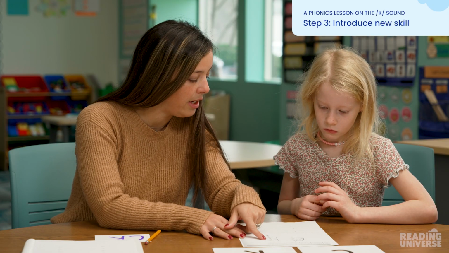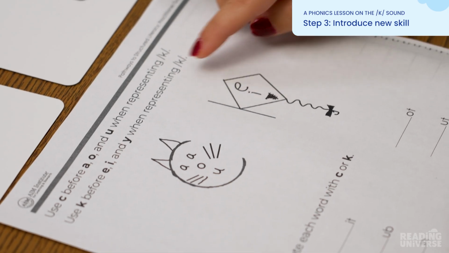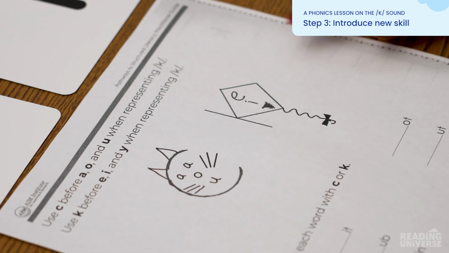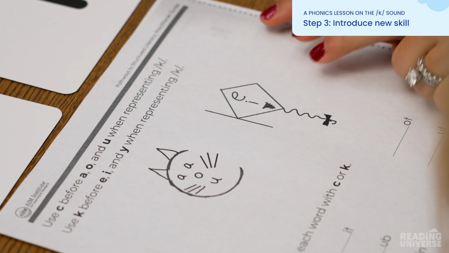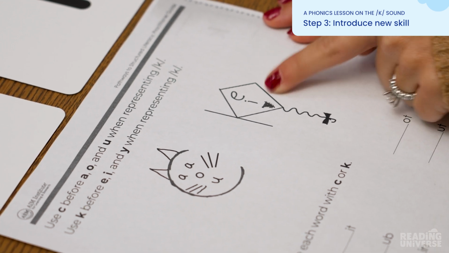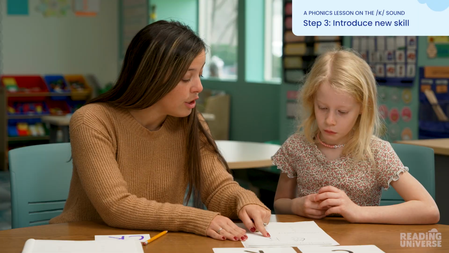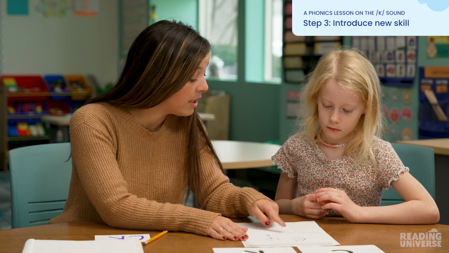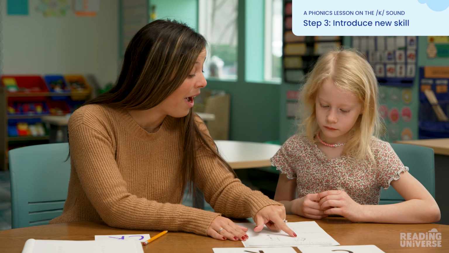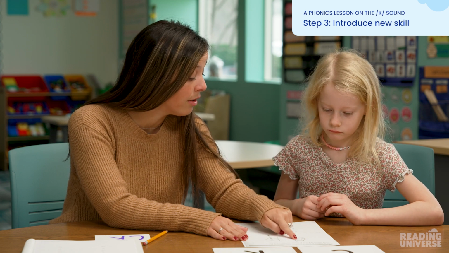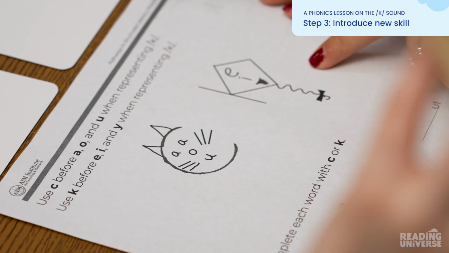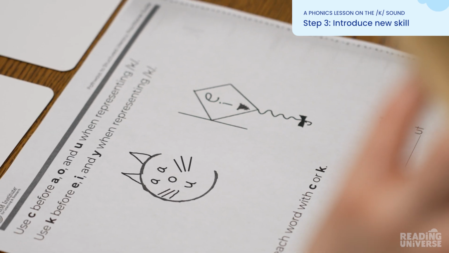What about the kite? What letters do we have at the center of our kite? E and I. This is because when we're spelling k before E and I, we use the letter K. So I'm going to say a few words, and you're going to fill it in, whether it's C or K. If you have to look up here to think about whether it's A, O, or U, or whether it's E or I, to help you know whether to use C or K, feel free to do that, okay?